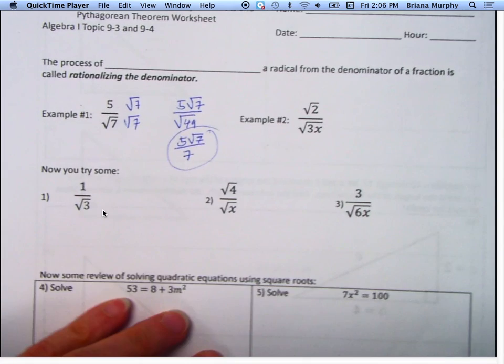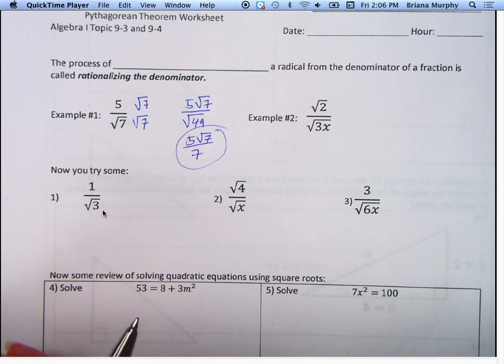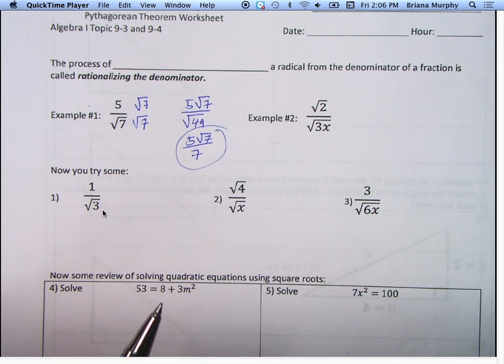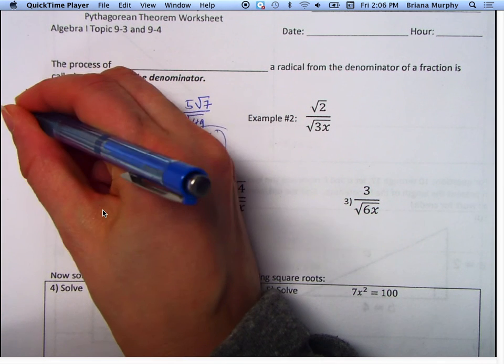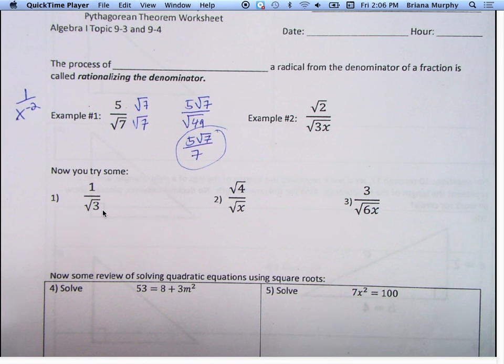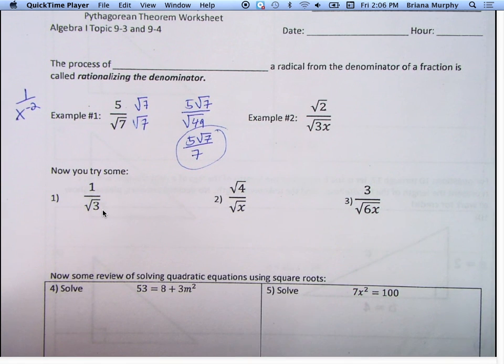Okay, let me do number 2. Why would you put 11 back? You cannot have a square root on the bottom. The only way to get rid of it is to multiply it by itself, so that we don't have it on the bottom of my fraction. You know how you couldn't have negative exponents on the bottom of a fraction? I couldn't do this. That wasn't okay, so I had to flip it. It's the same kind of thing. It's against math rules.